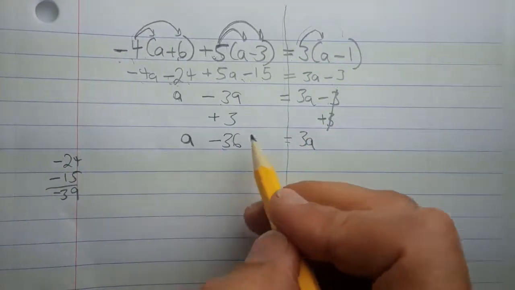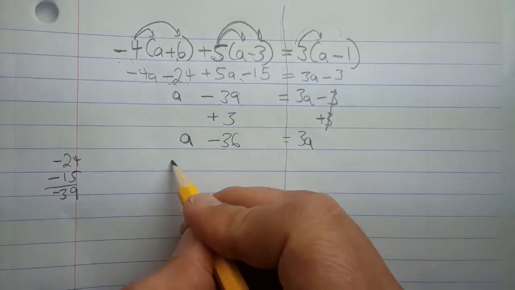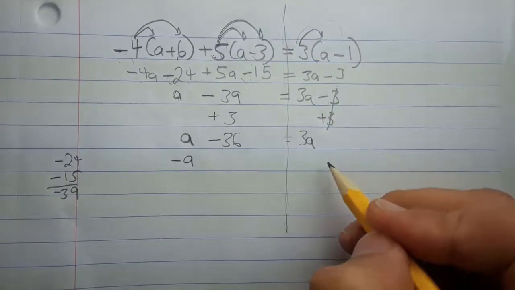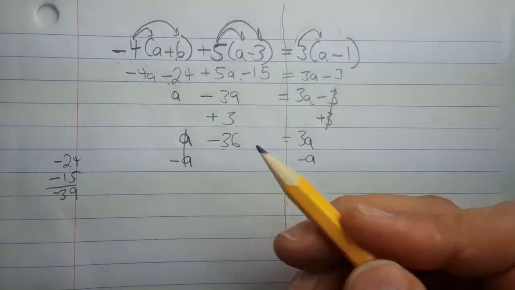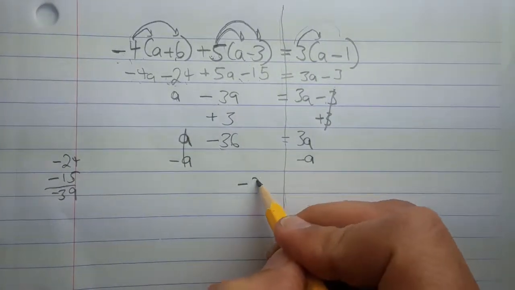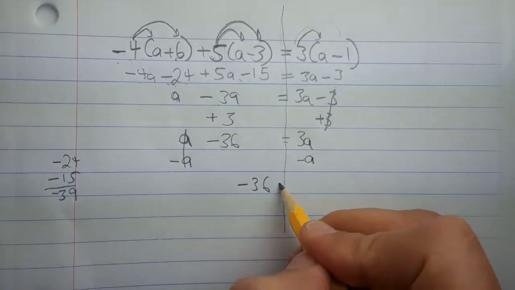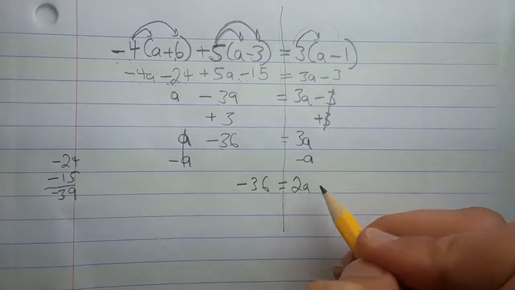I have an a term here and a terms here, so I'm going to say, you know what, I'm going to minus a here. And to stay in equilibrium, stay in balance, I'm going to subtract a there. Goes away. Now I have minus 36 equals 2a.